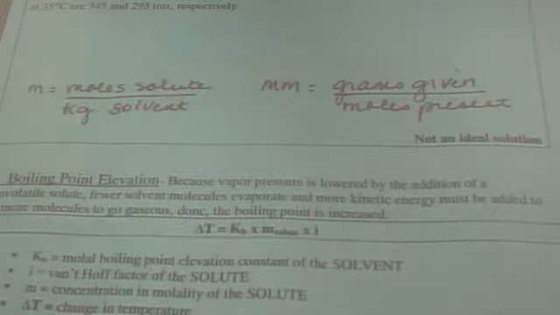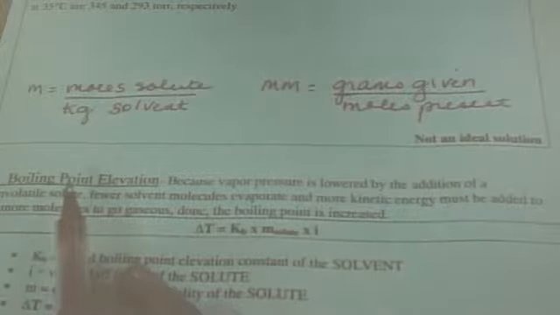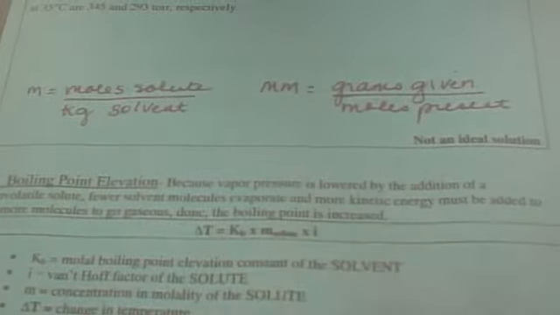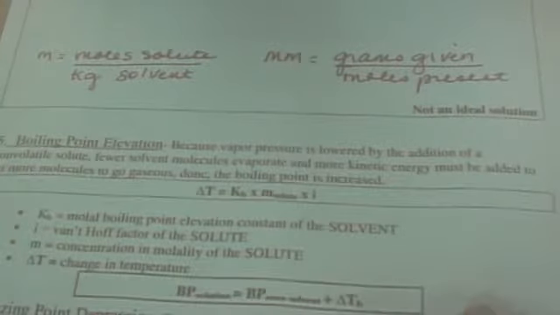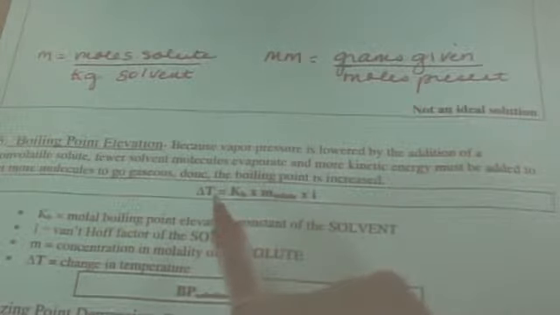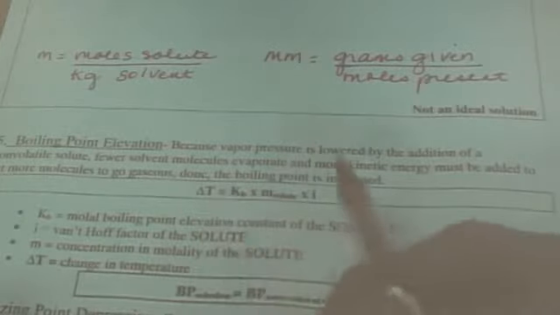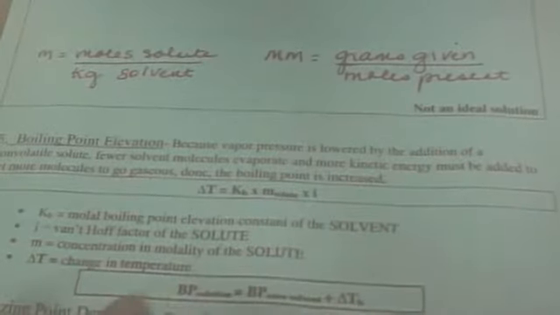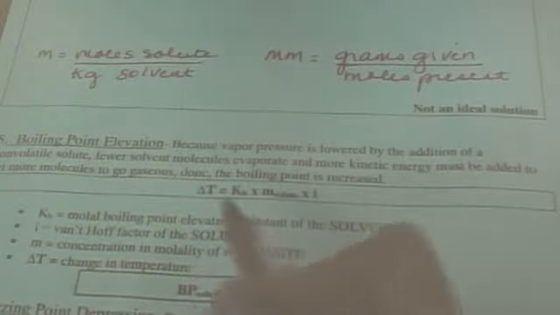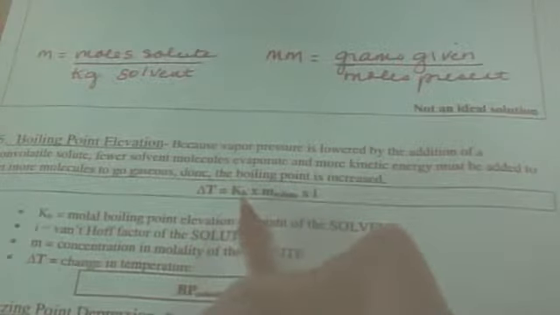So, remember you told me that the boiling point is always elevated when you add a non-volatile solute to a solvent. And the way you can quantitate this is the temperature change, the difference in boiling point temperature, the boiling point of the solution, is equal to Kb.